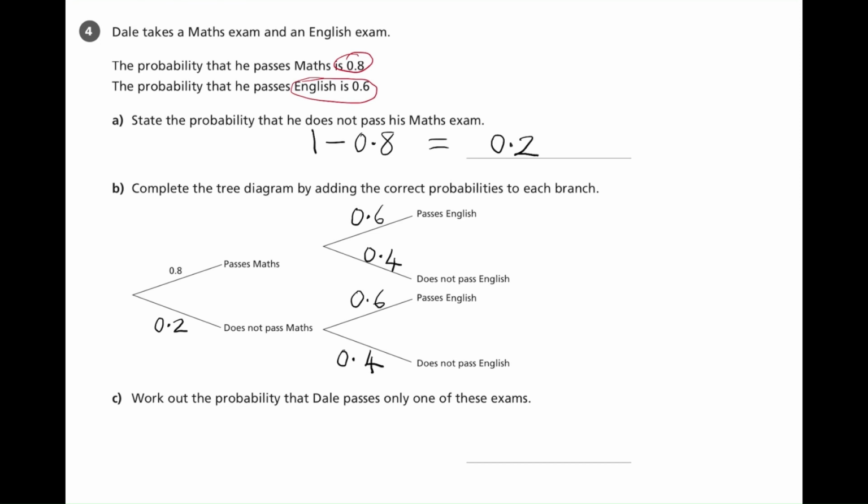Moving on to part C, we want the probability that Dale will only pass one of the exams. So we use the tree to help us. We always start at the left-hand side, and we find ways through the tree where Dale will pass only one of the exams. So Dale could pass maths, but not pass English. That would be passing just one exam. We give that a tick.